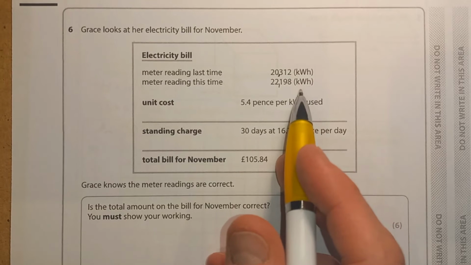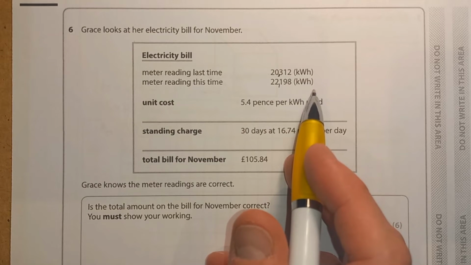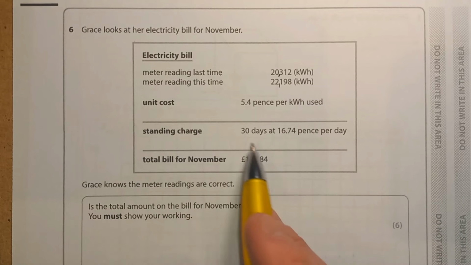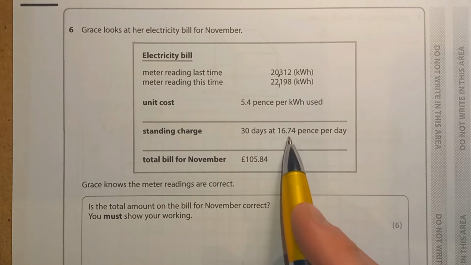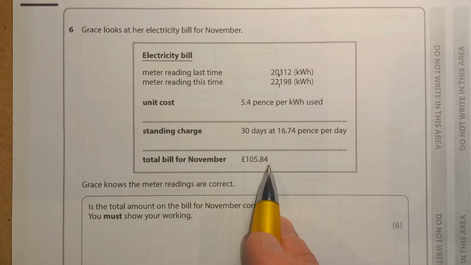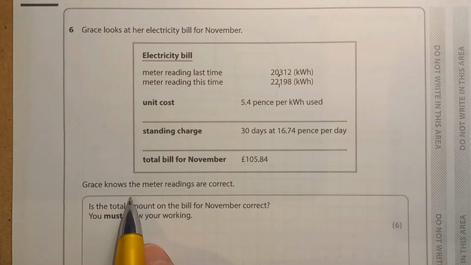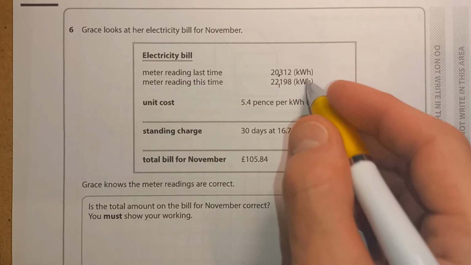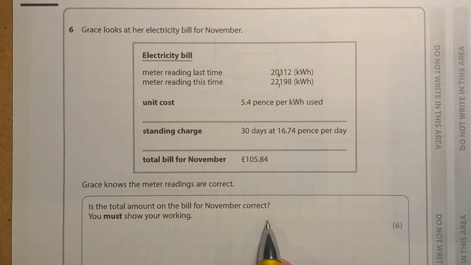Now, if you don't know that kWh stands for kilowatt hour, it doesn't matter. It's just a unit. The standing charge is 30 days at 16.74 pence per day. And we've got total bill for November of £105.84. Grace knows the meter readings are correct. Okay, so that's these two. Is the total amount on the bill for November correct? You must show your working.